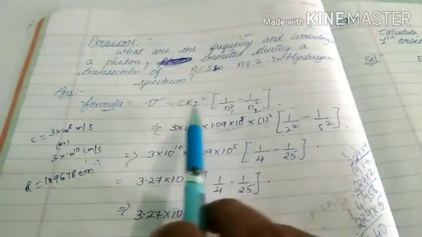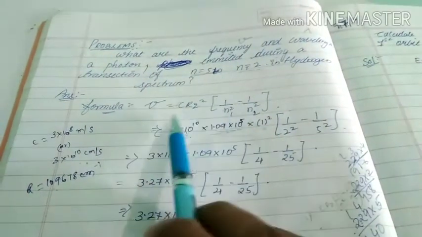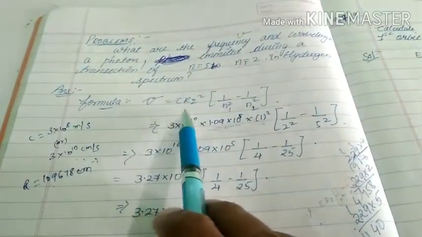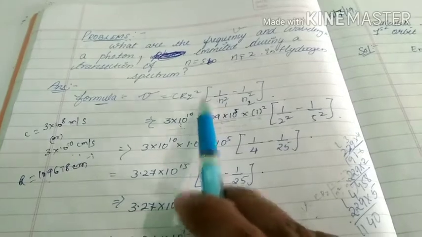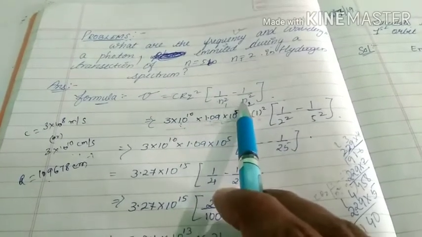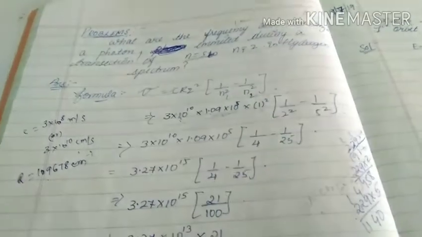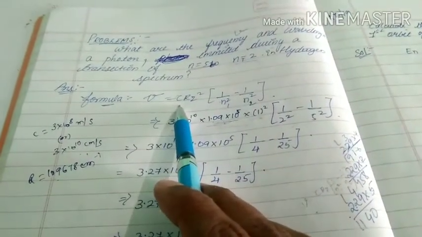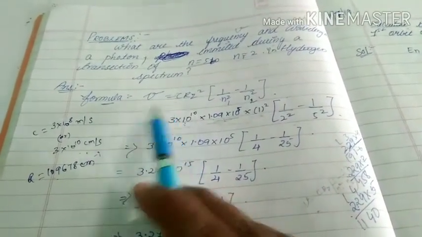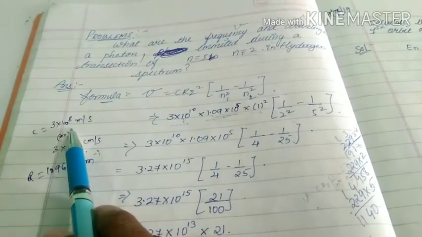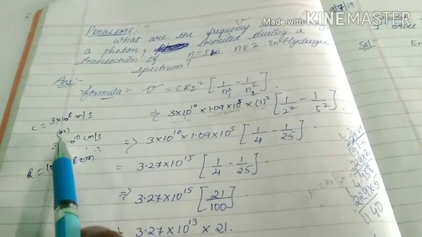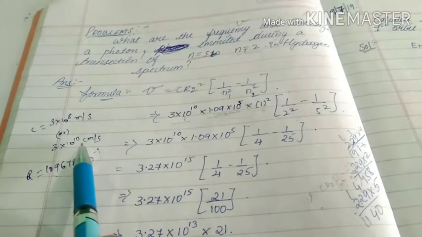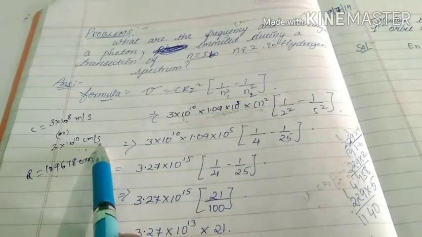So what is the formula regarding frequency? Frequency nu equal to C R into Z square into 1 by n1 square minus 1 by n2 square, where C is called the velocity of light. It is a constant. Its value is 3 into 10 to the power of 8 meters per second, or 3 into 10 to the power of 10 centimeters per second.